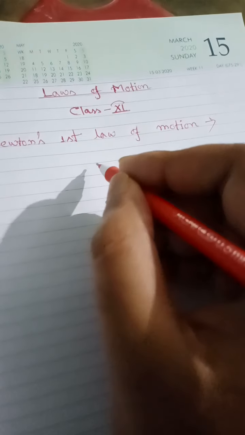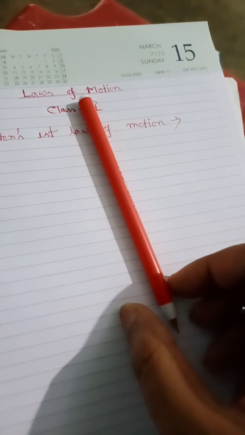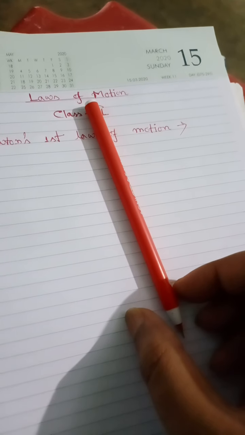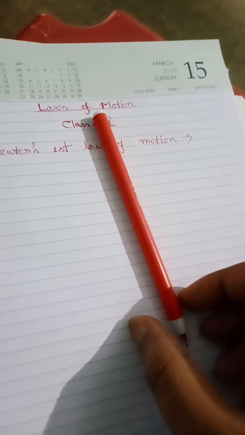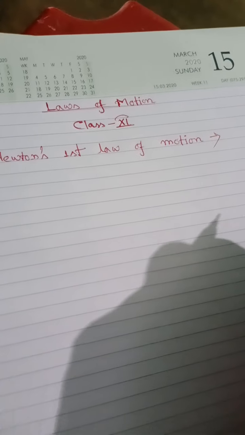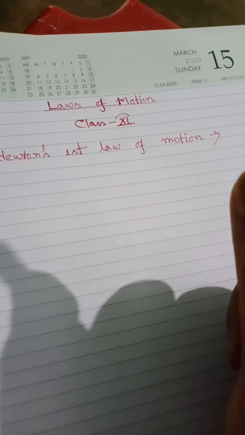So in the Newton's first law of motion, suppose this pen is in rest, and if you apply any force on this pen, then the pen starts to move. So the pen was in rest, and when you apply any external force on it, then the pen starts to move. Similarly, this pen is moving. Now you apply the force, the pen comes into rest.